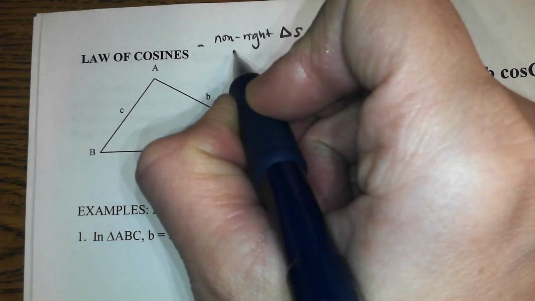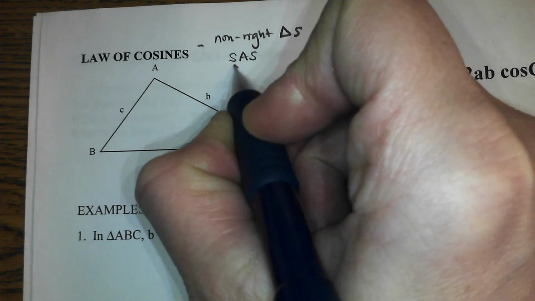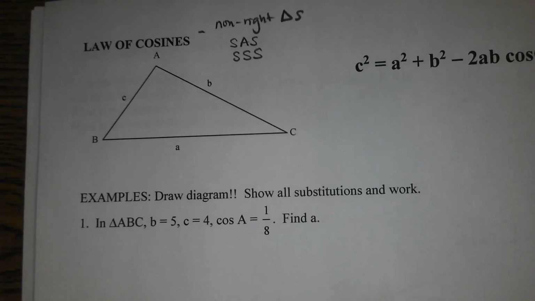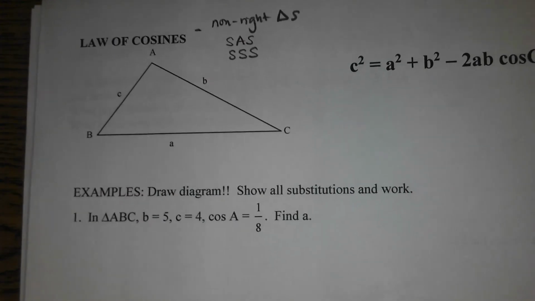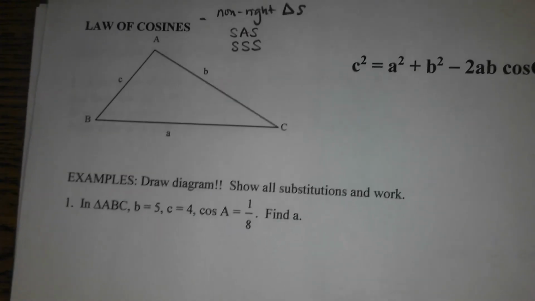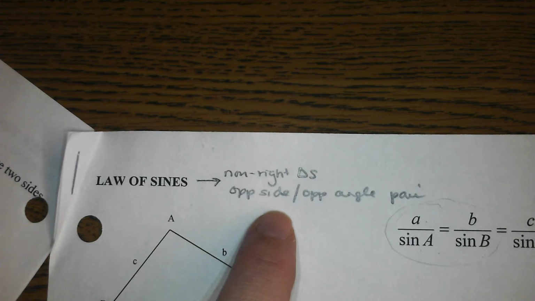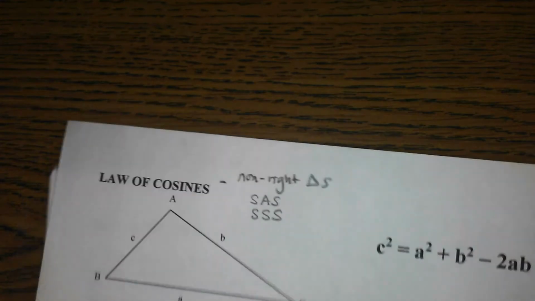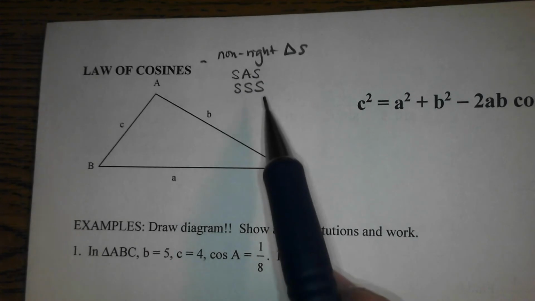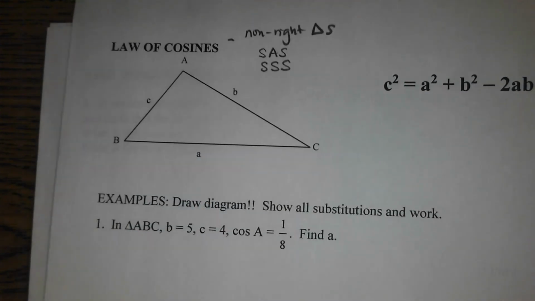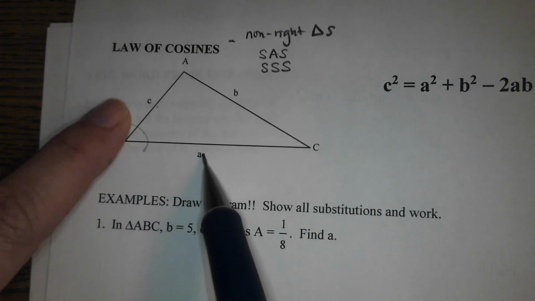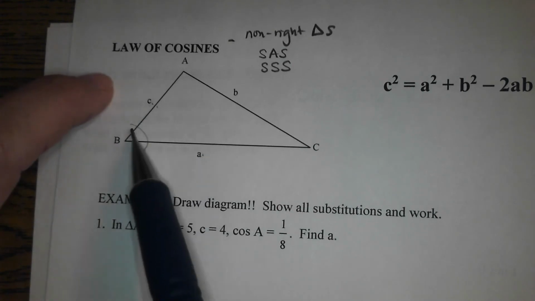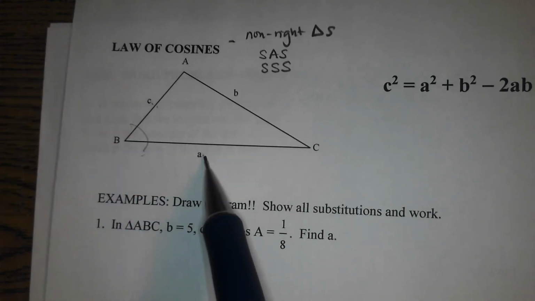So side, angle, side, or side, side, side situation. I said that you would use it with non-right triangles, and it's really used when you have an opposite side, opposite angle pair that you know. Law of cosines you use if you know all three sides, or if you know a side angle side pair. Because if you know a side angle side pair, like let's say you knew C, this angle, and this, you wouldn't have the opposite angle, opposite side for law of sines.